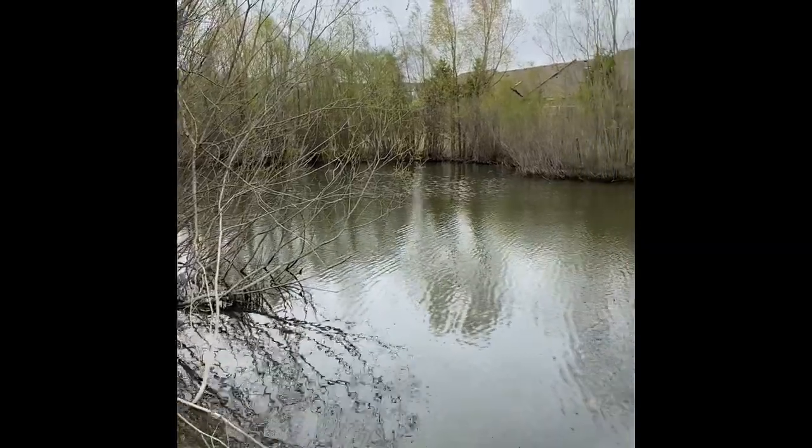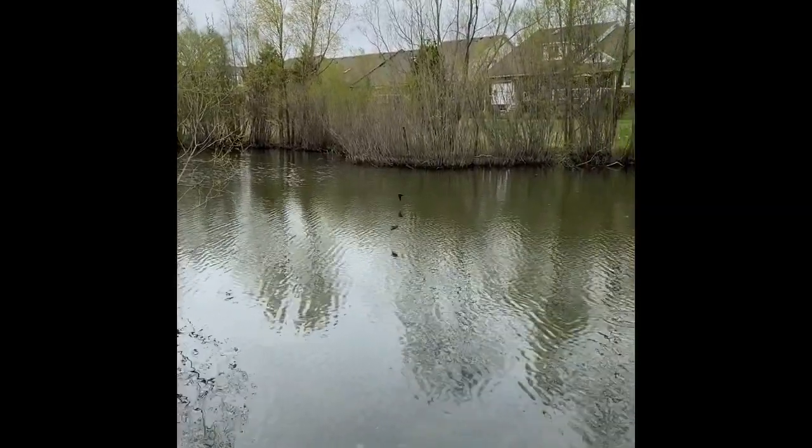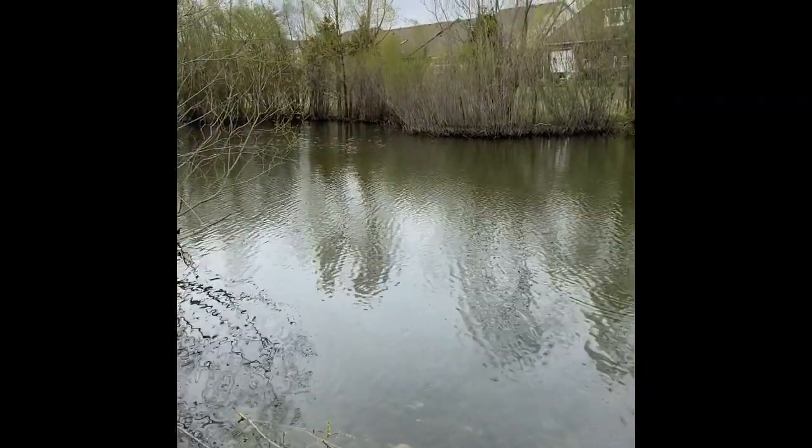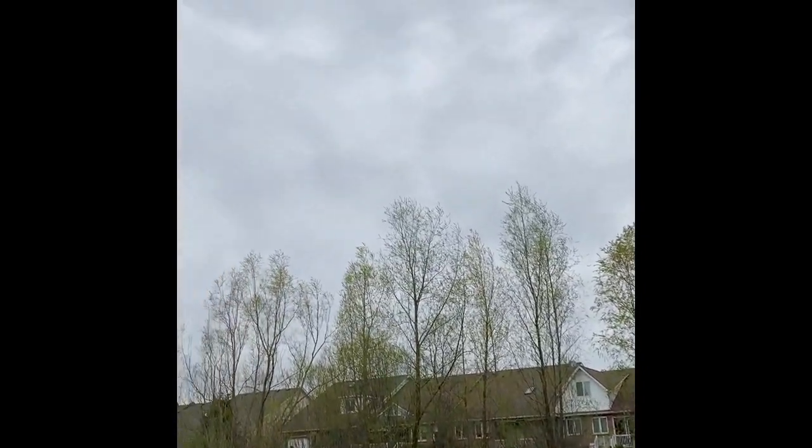Frogs. I'm out at a drainage pond behind some houses. The swallows are all over the place here. It's kind of cool, but you can hear the frogs singing. They're trying to find each other to make more frogs. But I'm out here specifically today because it's gonna rain.